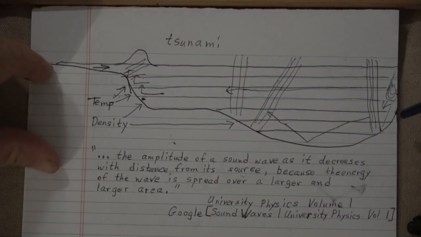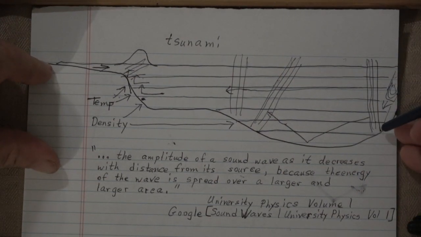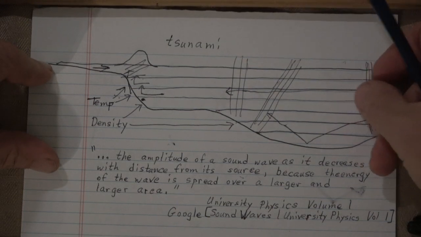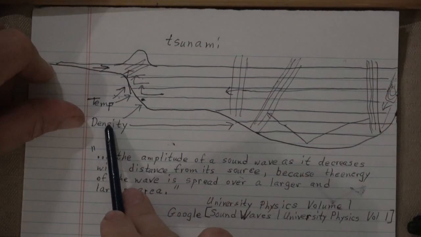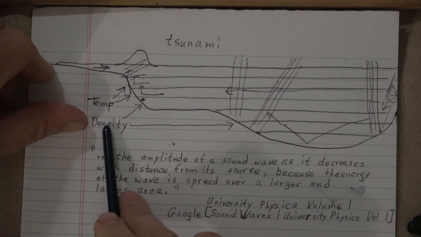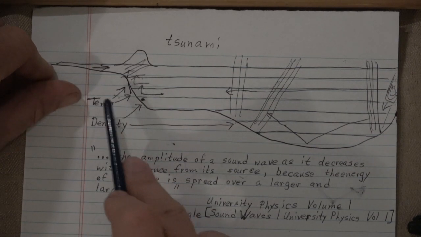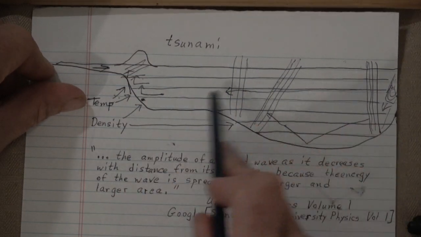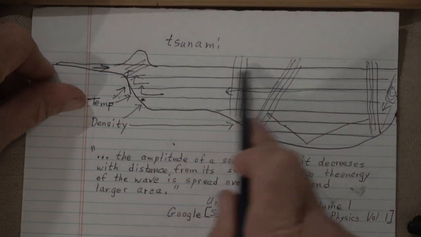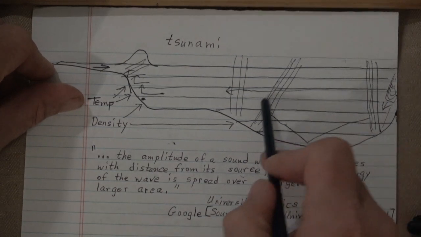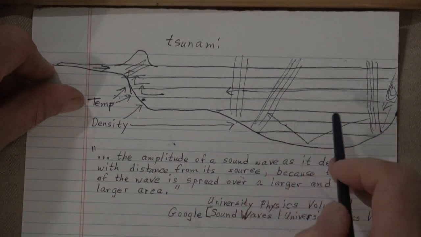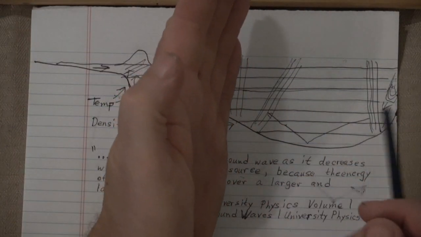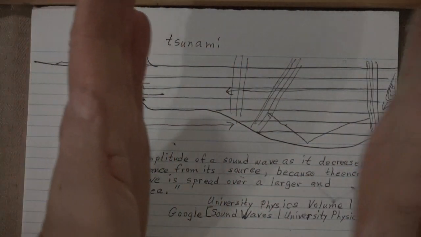So what I'm looking at on this is the actions of it. We have a sound wave coming through here. It's being sped up through density. It is also being sped up through higher temperatures. So each one of these layers, as the density and the temperature increase, is going to speed up or slow down these waves. Some of these waves are going to be coming in at an angle. Some of them are going to be going straight through, but they are compression waves.